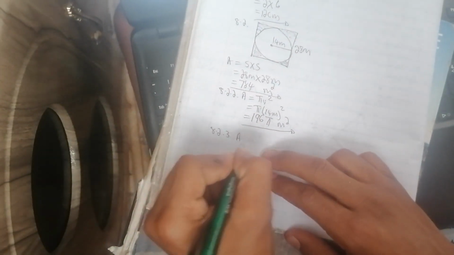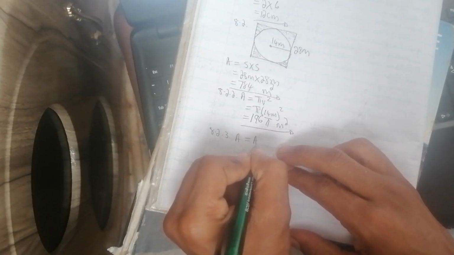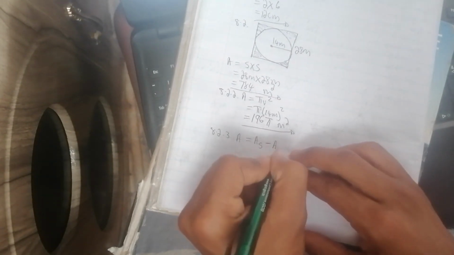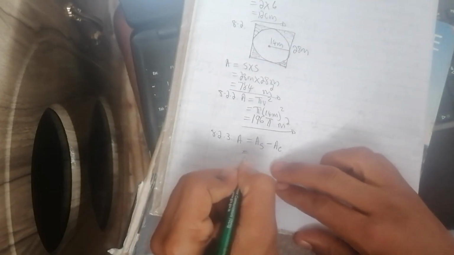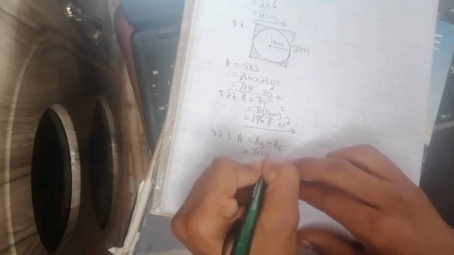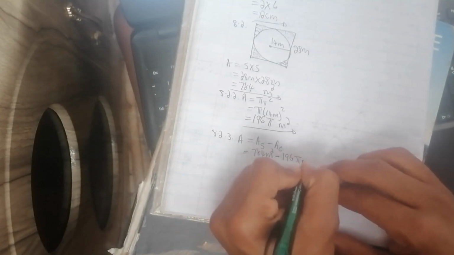So the area of the shaded region would be the area of the square minus the area of the circle, which is 784 meters squared minus 196 pi meters squared. And you would find the area of the shaded region.